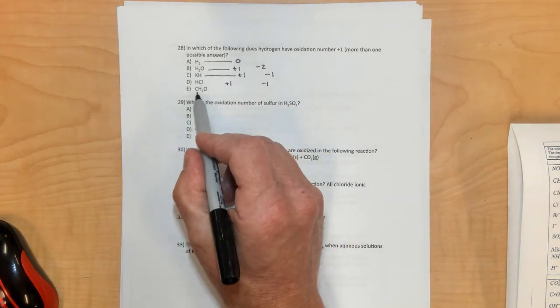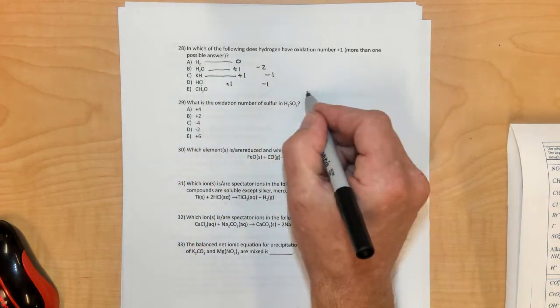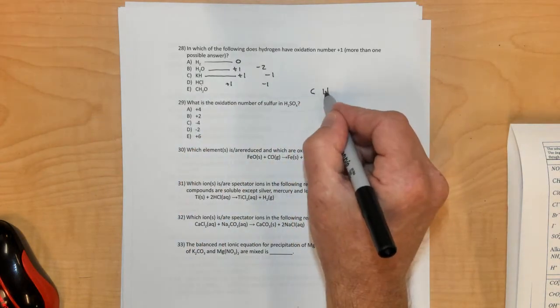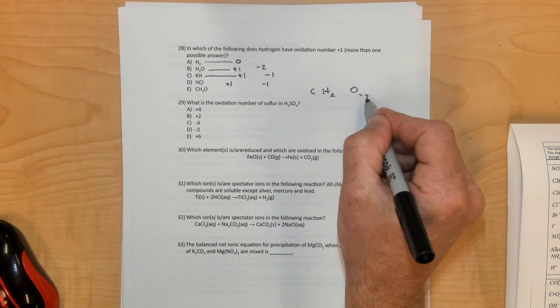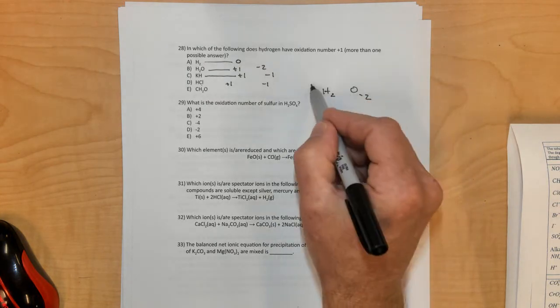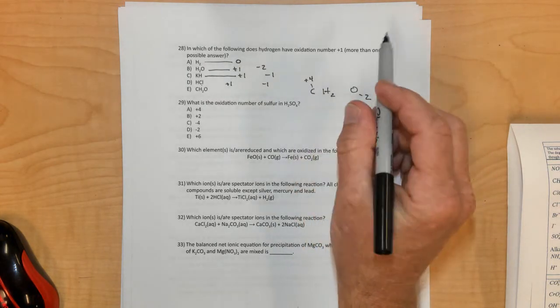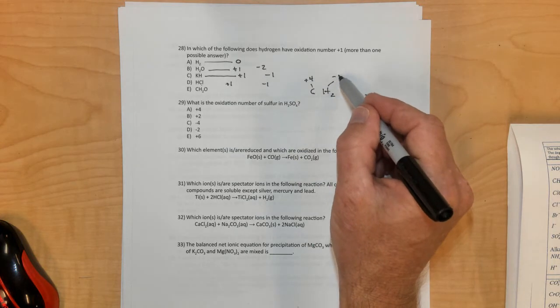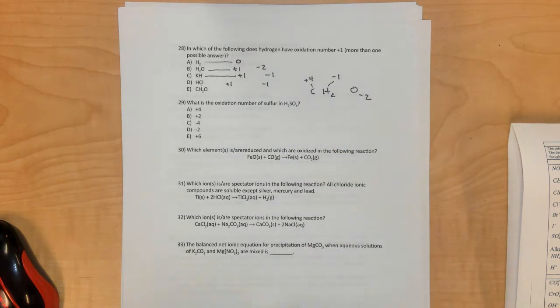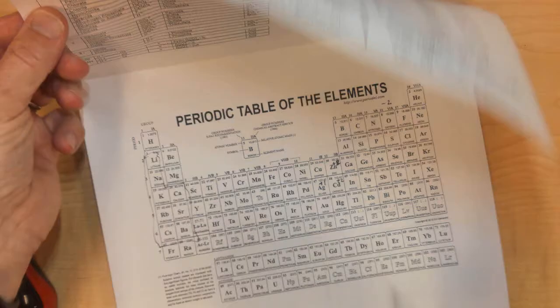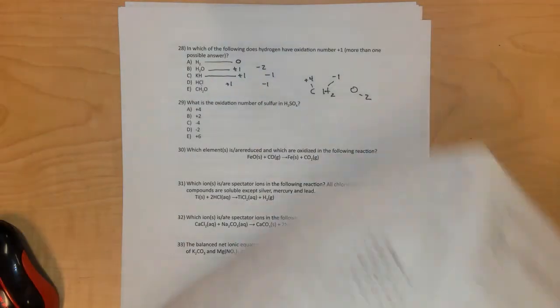And in this case, in CH2O, the oxygen would be negative 2. A good guess is that carbon would be positive 4, so that means hydrogen would be negative 1 each right here. So the good guess comes from looking at carbon right here being in group 4.